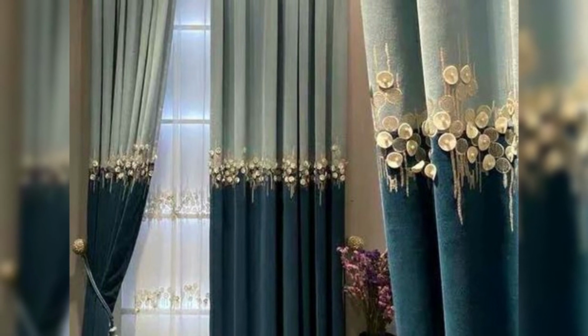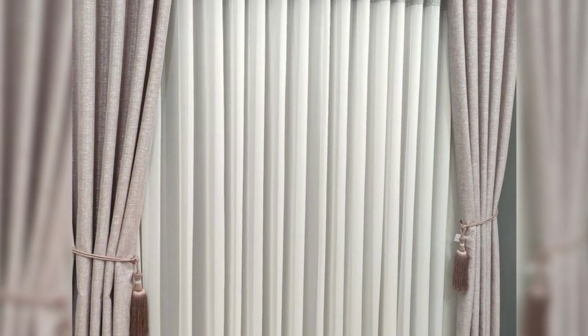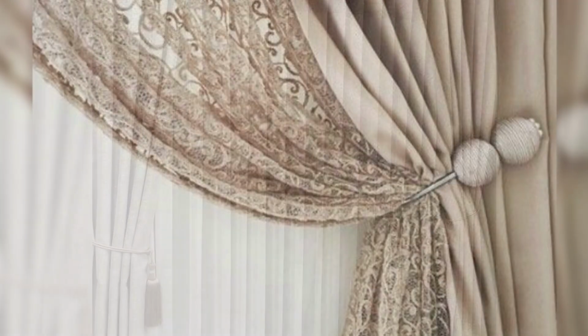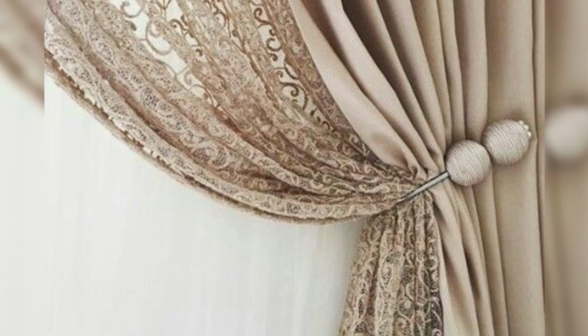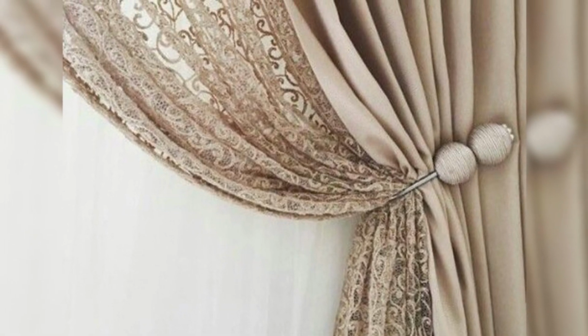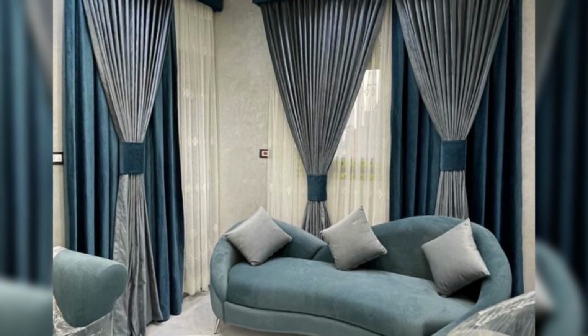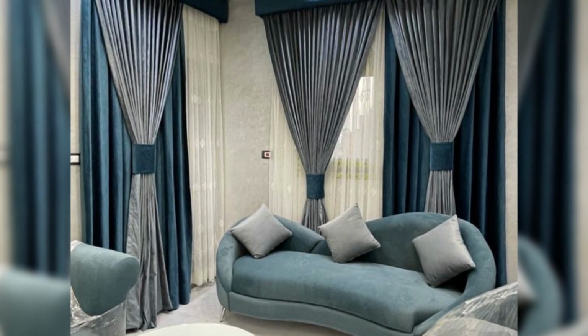Clean lines, minimalistic patterns, and a focus on neutral colors are prevalent. This simplicity enhances the sense of space and lighting in a room, making it feel more open and airy. Additionally, the use of lightweight fabrics like sheer materials allows natural light to filter through, creating a soft, diffuse ambience.